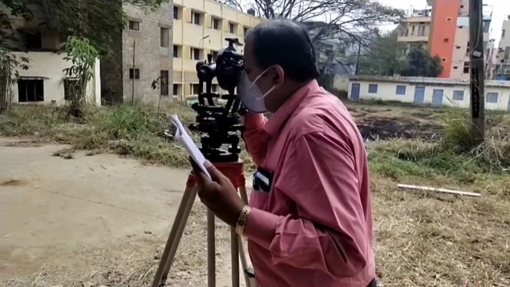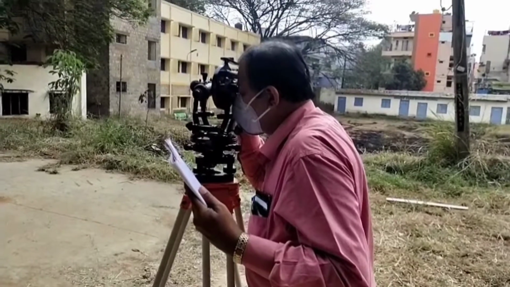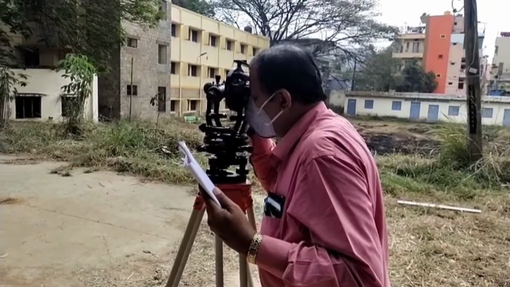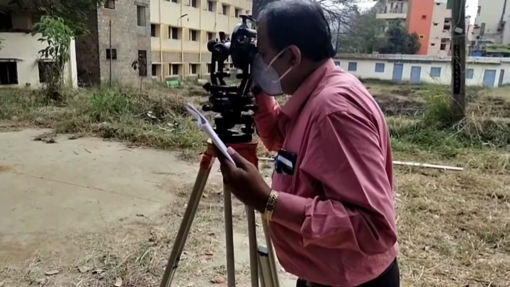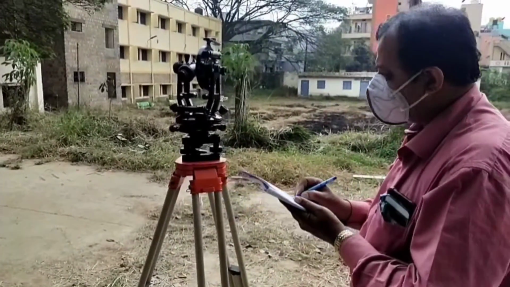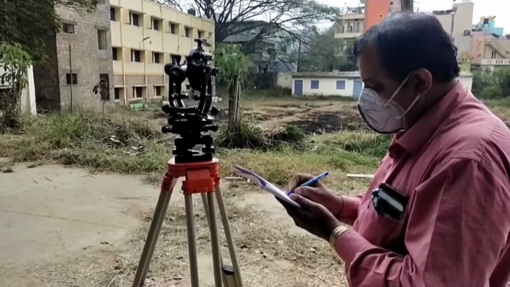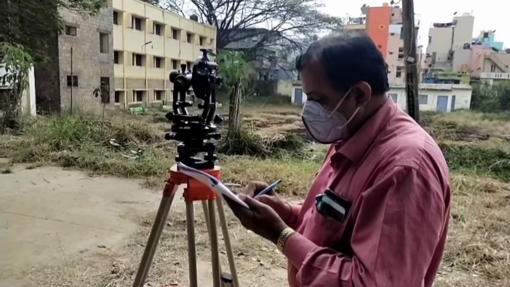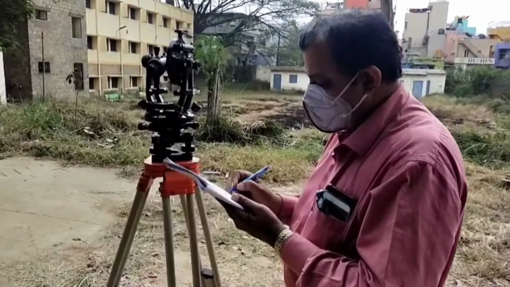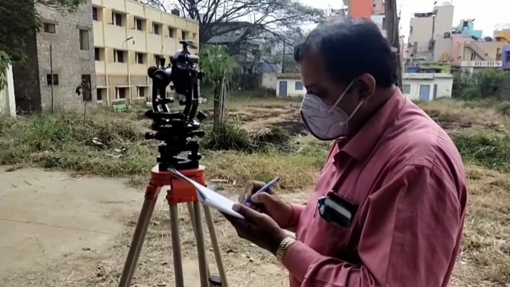You are going to find the main scale reading and vernier scale reading. The main scale reading is 8 degree 20 minutes. MSR reading is 8 degree 20 minutes.